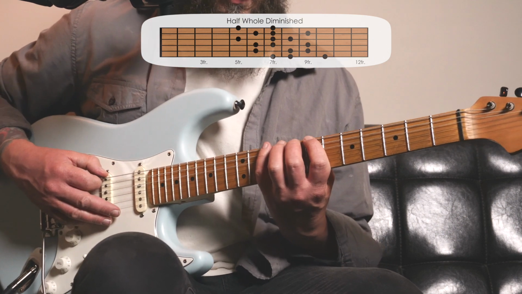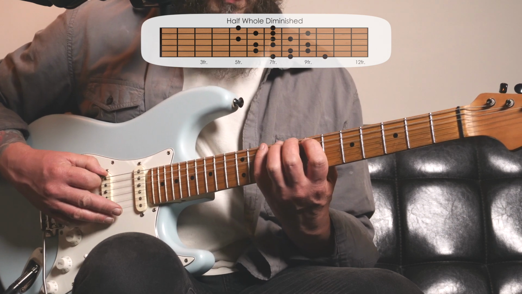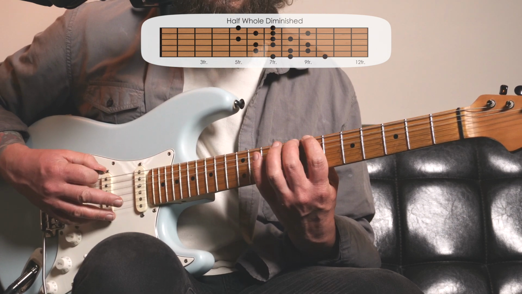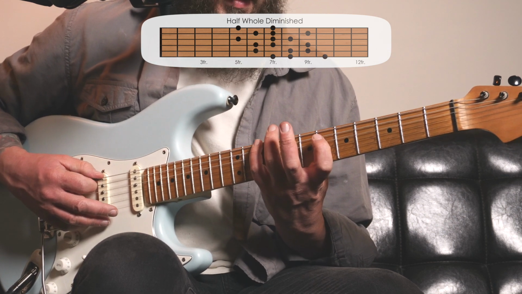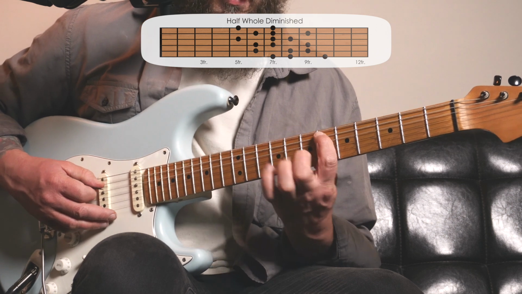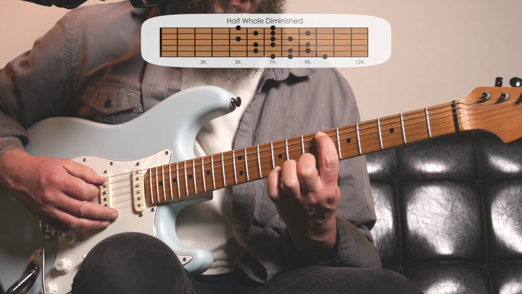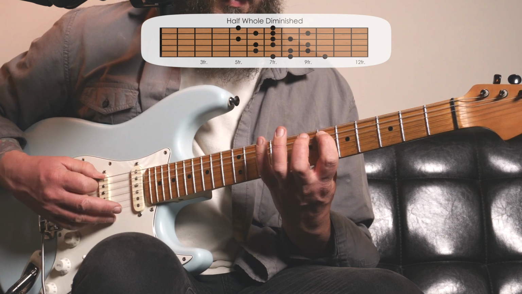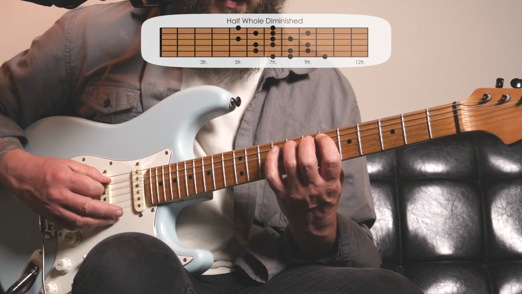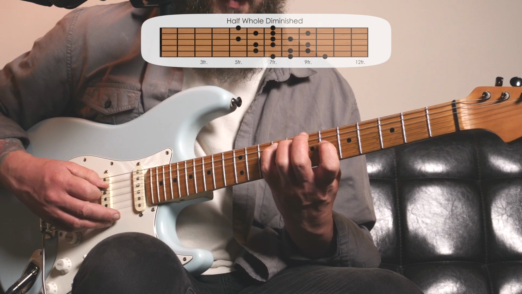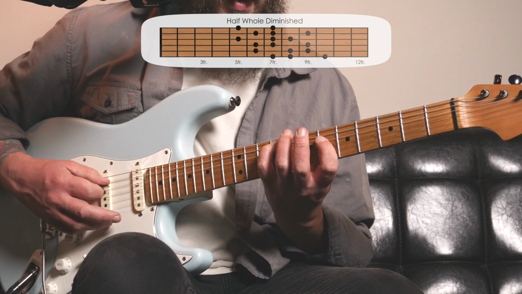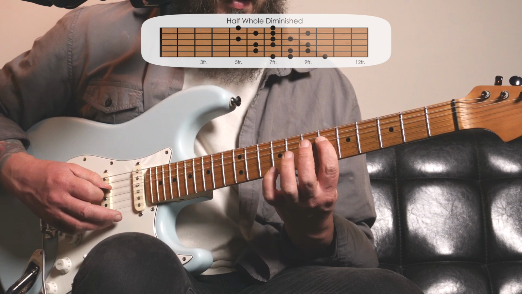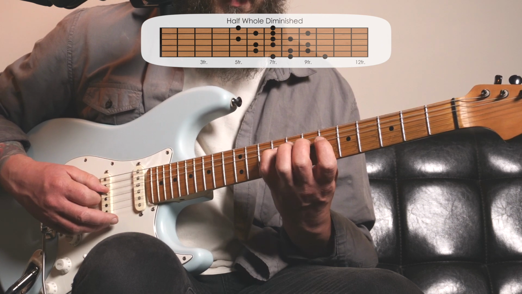We're going to start with our 3-note pattern on the 6th string. It's going to be a half whole, and then we got to go a half step to the 5th string, 6th fret. Then we've got a whole step, half step. Then we need to go a whole step to the next string, half step, whole step to our root note again.